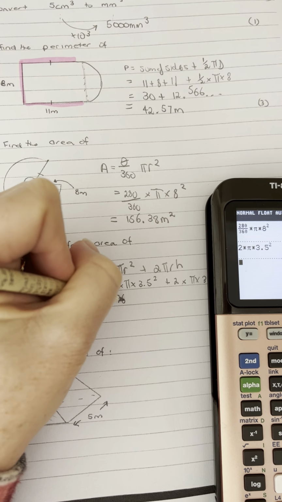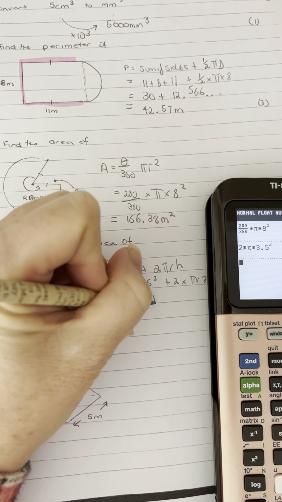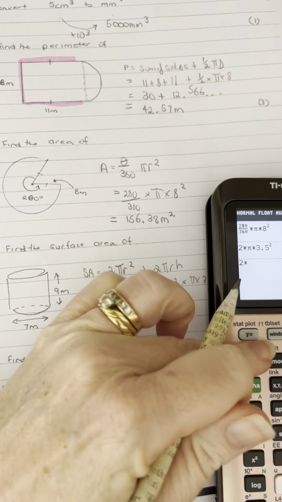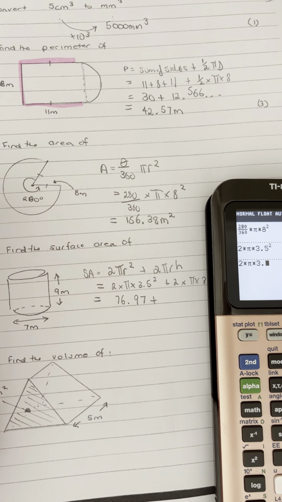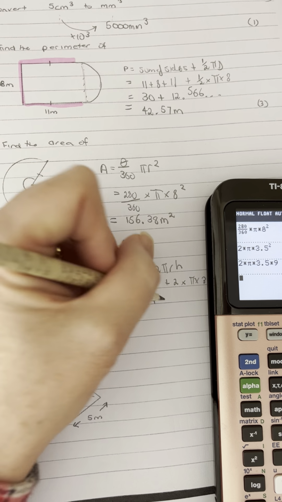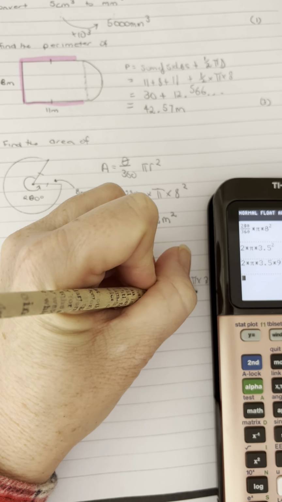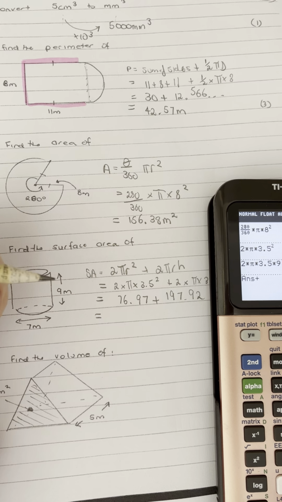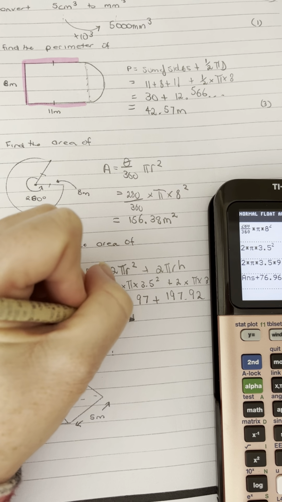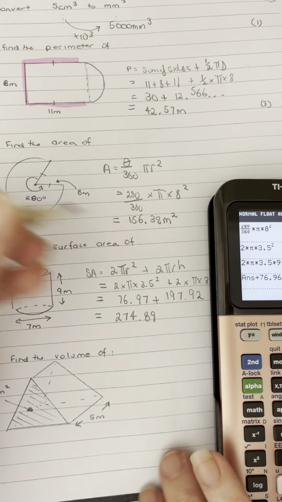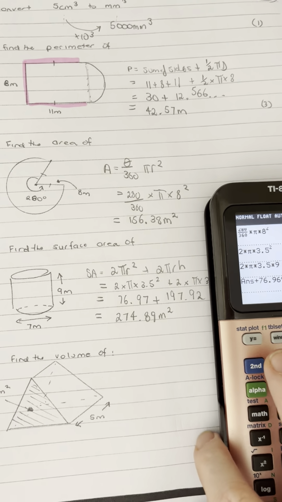So I get 76.97 there. And 197.92 there. So I'll add that together, and I get 274.89, and that will be metres squared.